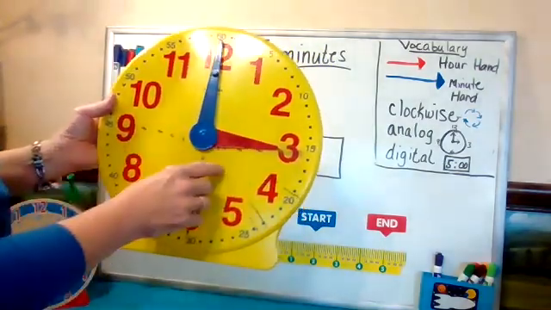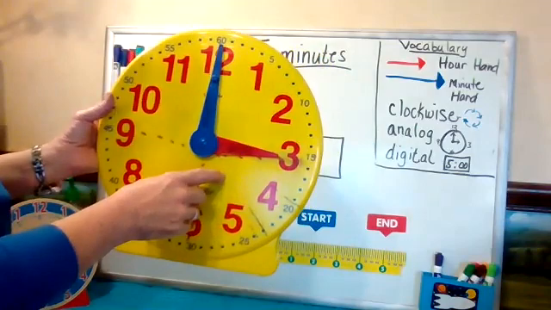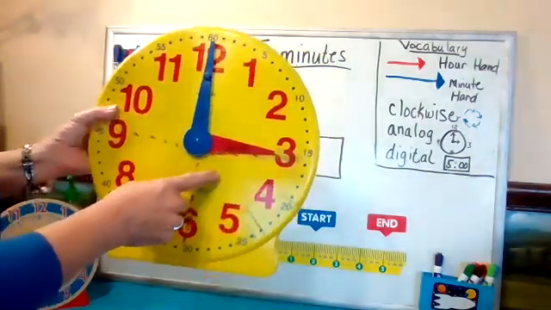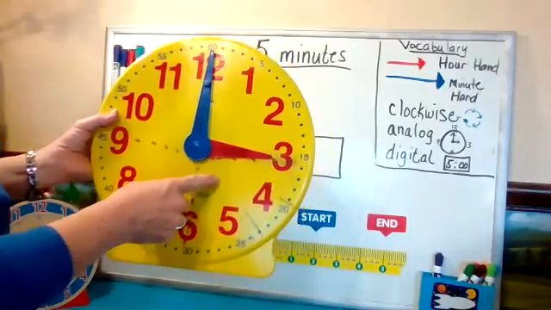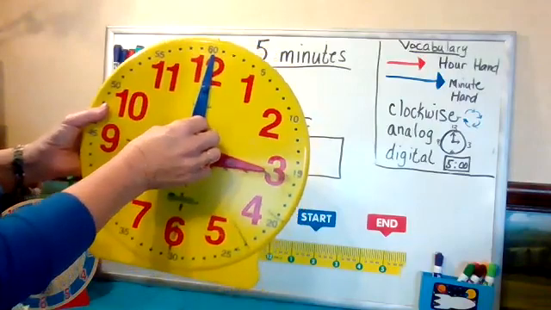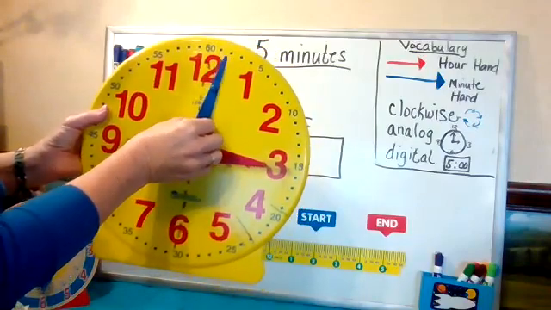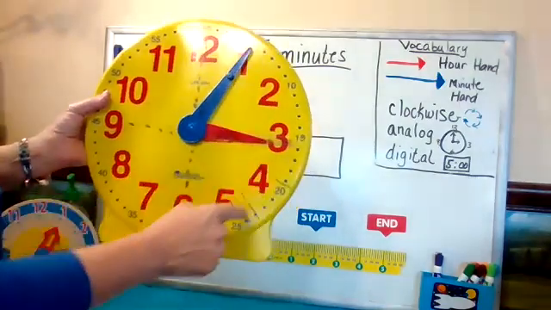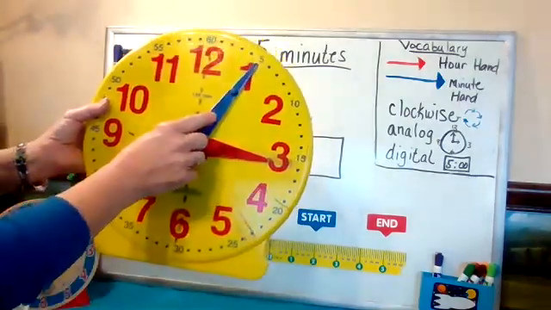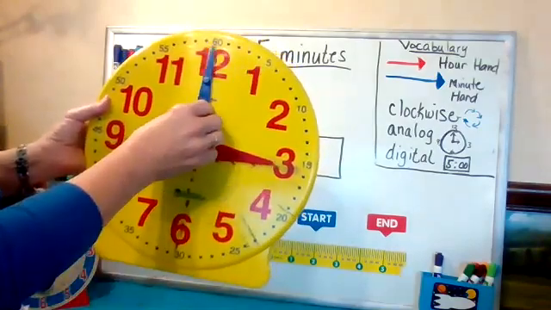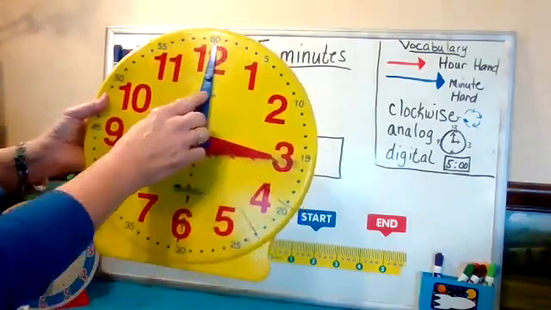So if we were going to count the time in 5 minutes, so every 5 minutes, it's going to be like skip counting, counting our nickels, or just skip counting by fives, which we learned way back in kindergarten. So we don't want to count every one of the little dots yet. We're going to stop on every large number around the clock, and we're going to say 5, and we're going to add a new 5 every time we go around. So let's try it. This is 3 o'clock.